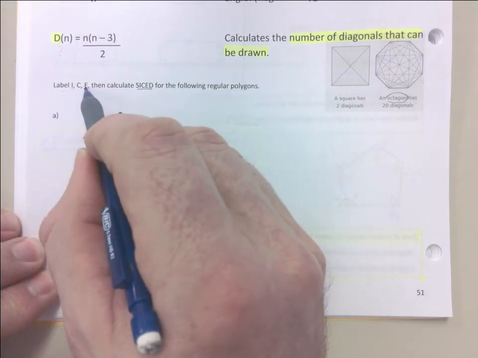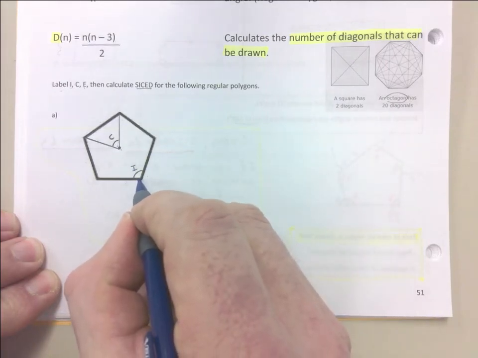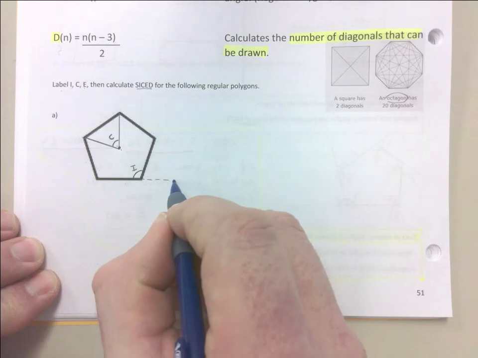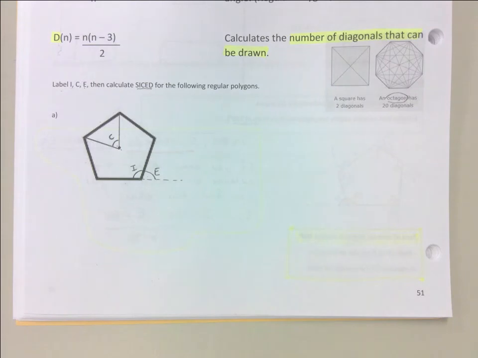The next one is the exterior angle. I like to do it right next to the interior angle, so I'll just extend the side like this and just make that the exterior angle. Boom. One year, the provincial exam, this is all they asked. 3 marks. 1 mark for each label and you were done.